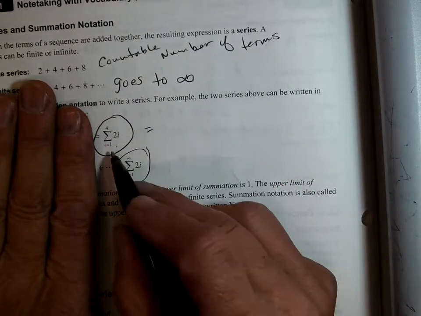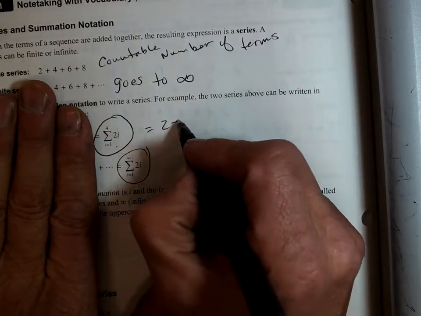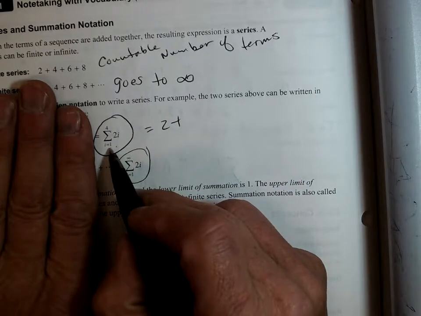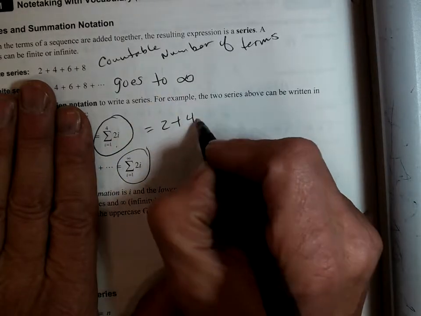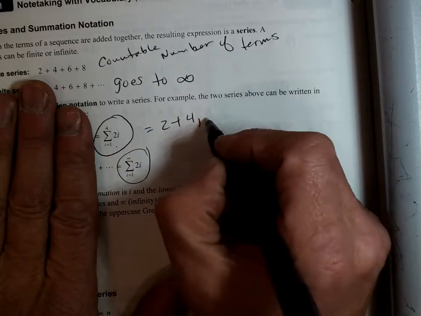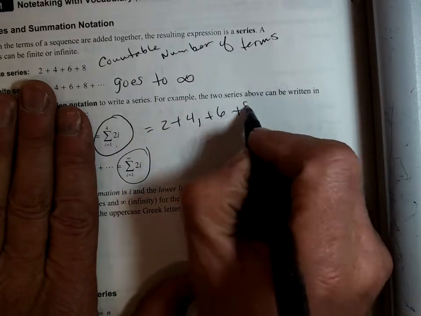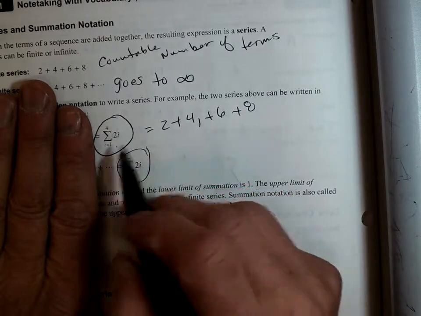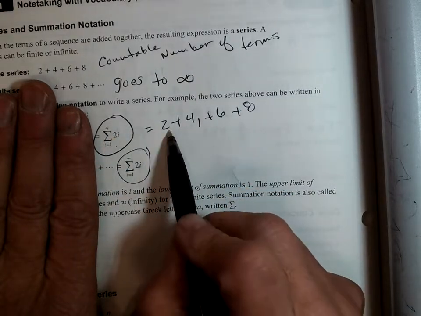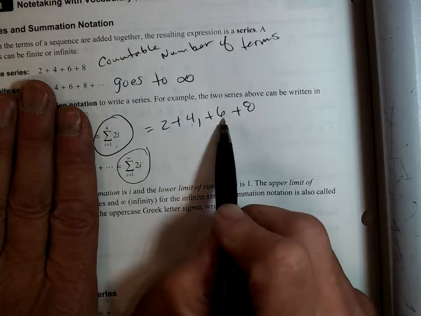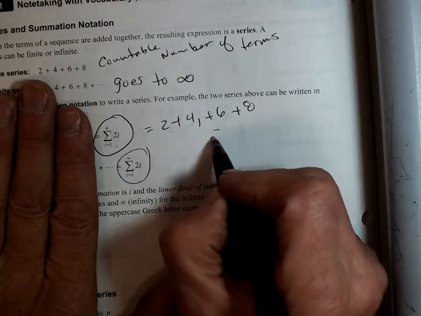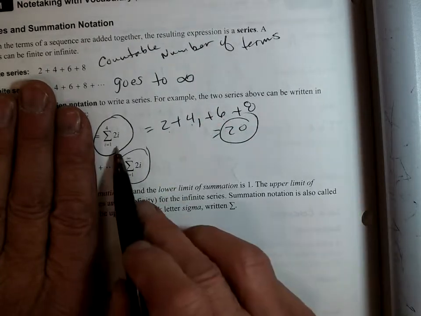So if I plug in 1, I get 2. If I plug in the next number, if I plug in 2, I get 4. If I plug in 3, I get 6. If I plug in 4, I get 8. And then if I plug in, nope, that's it. Just 1 through 4. And then if I add them up, I get 2 plus 4 is 6, 12, plus 8 is 20. So this is an actual question.